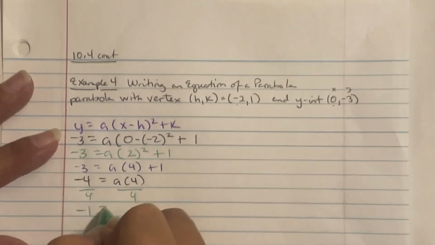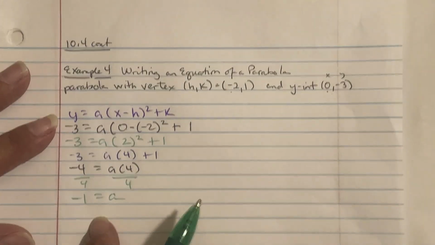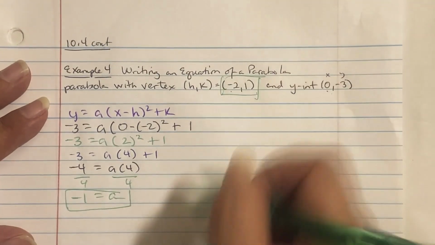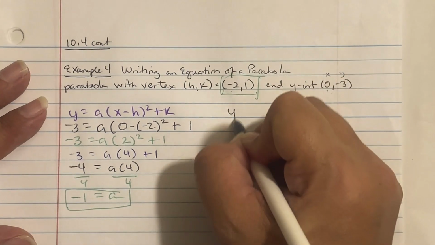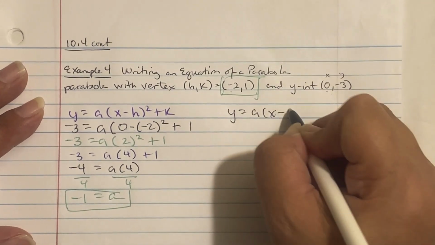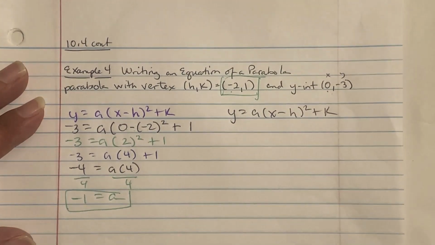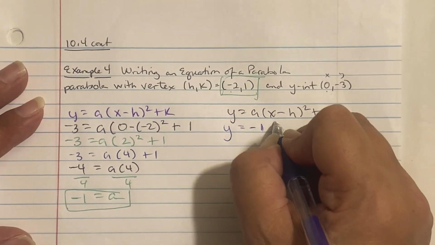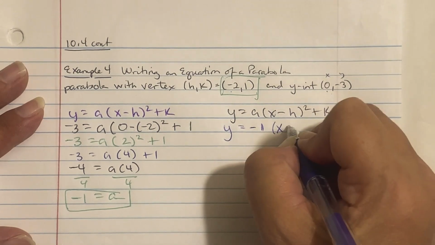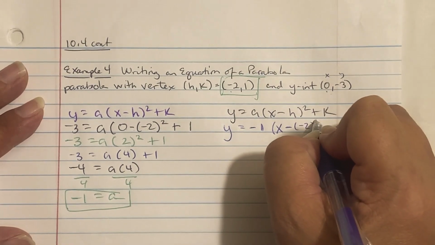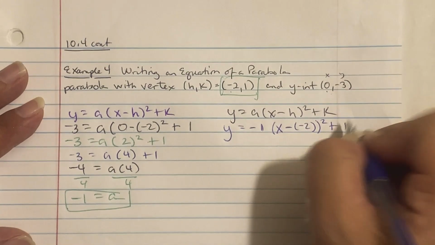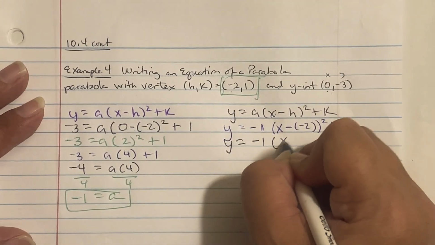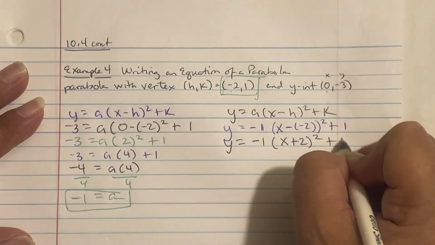So now that I know the a, and we are given the hk, we're going to write our equation. So we have y equals a times x minus h squared plus k is our formula. We are leaving y as is. A is now -1. X stays as is. Minus a -2 squared plus our 1. So finalize by saying y is equal to -1 parentheses x plus 2 squared plus 1. Here's our standard form in vertex.